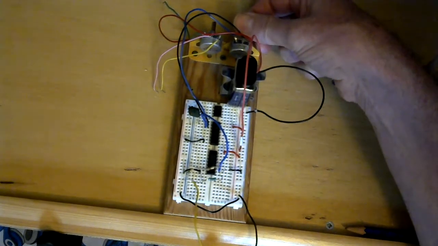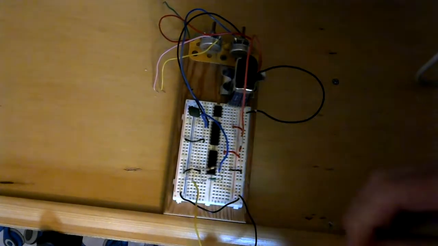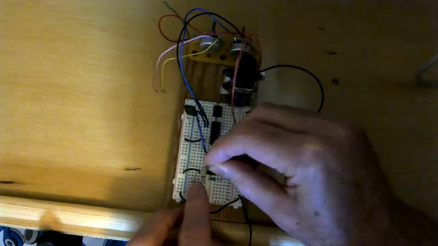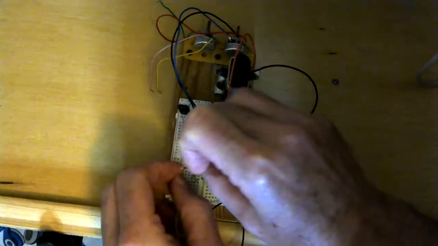Again, it's tracking as I change the frequencies. Now you can keep going, adding more and more of the sub-octaves. Add the next one in there.